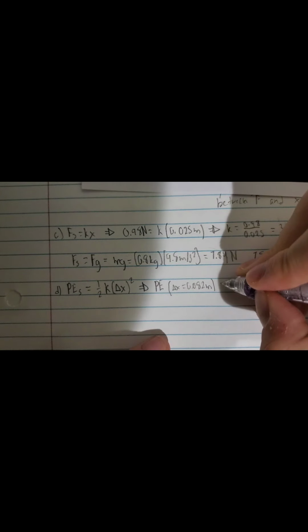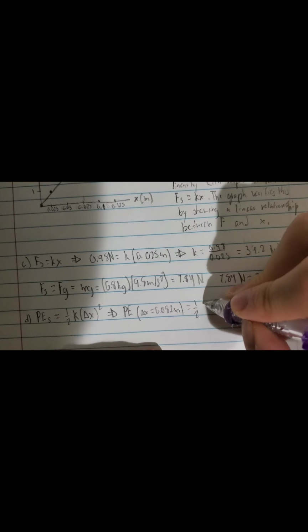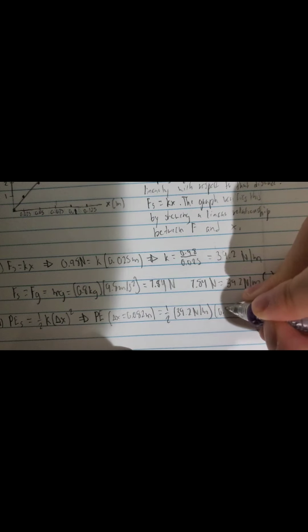And so this is going to be equal to 1/2, our constant we found to be 39.2 newtons per meter, and our distance stretched is 0.082 meters, squared. We plug this in the calculator and we get 0.132 joules as our potential energy of the spring when the spring has stretched this much.